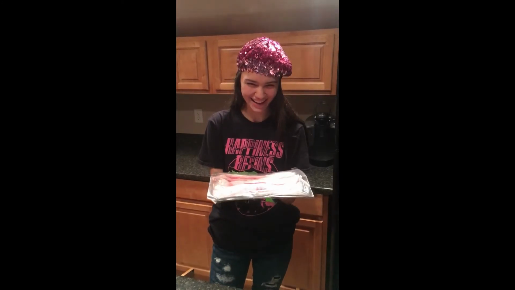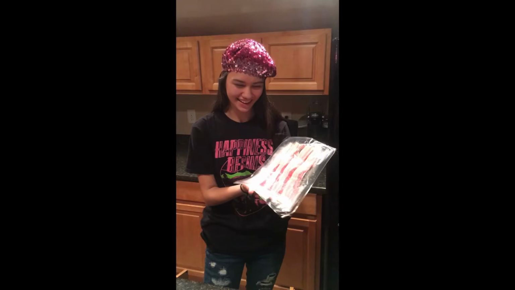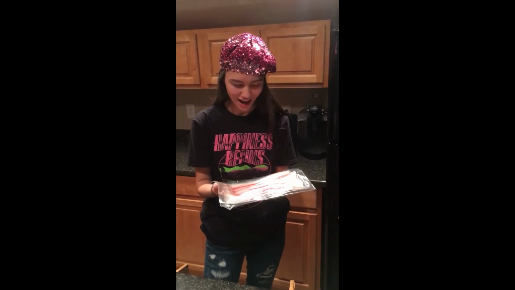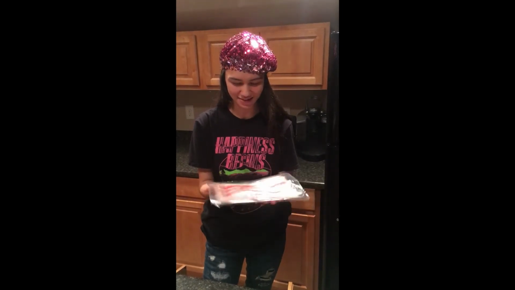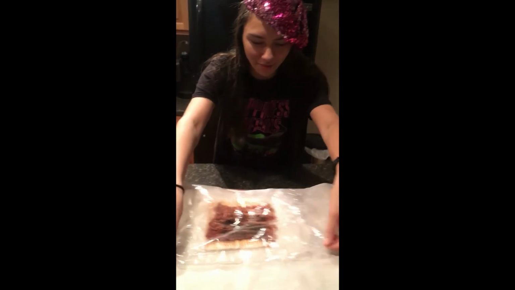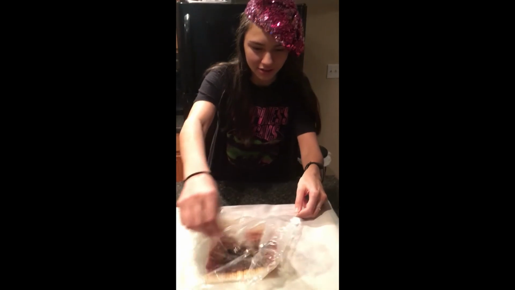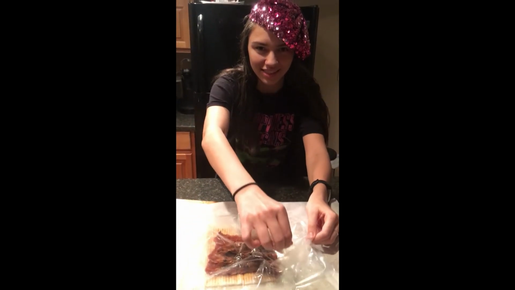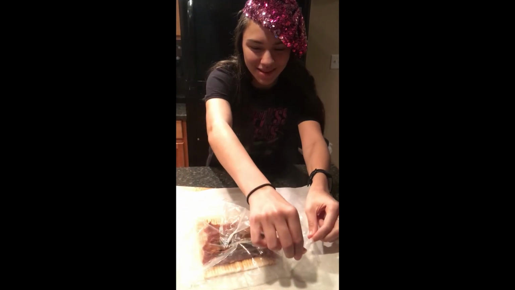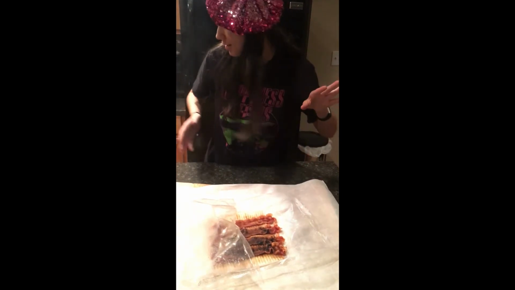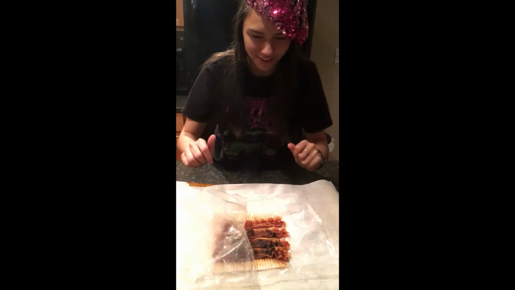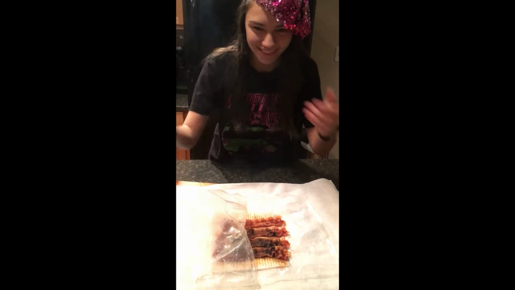Okay, so I have this bacon here, and we're gonna heat it up and we're gonna see what happens to all the moisture that's trapped inside of the bacon once it comes out cooked. Alright, so I have my bacon, and I'm gonna open it right quick so you can see that there's steam because of the moisture. Now we burned it because the microwave is a lot more powerful over here than ours at home, but you get the idea.